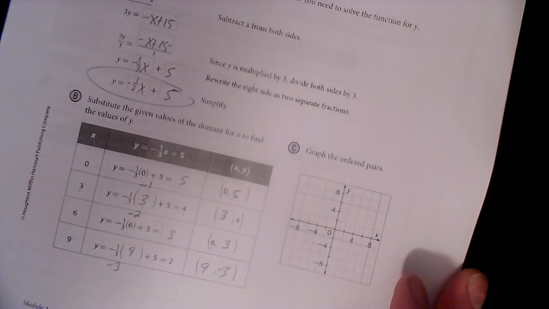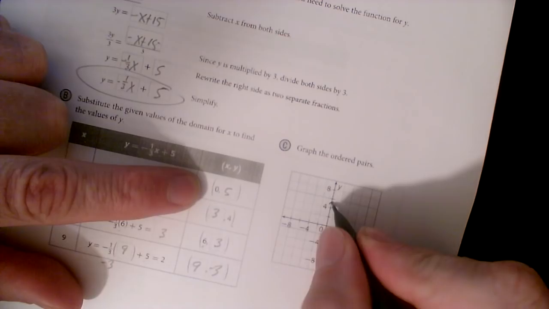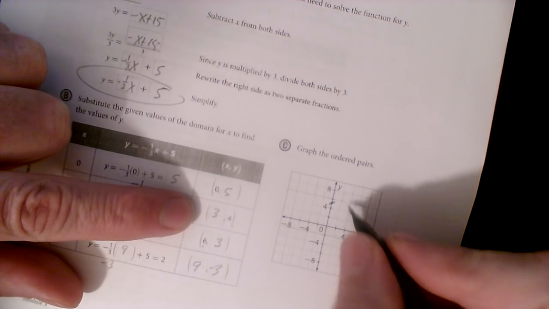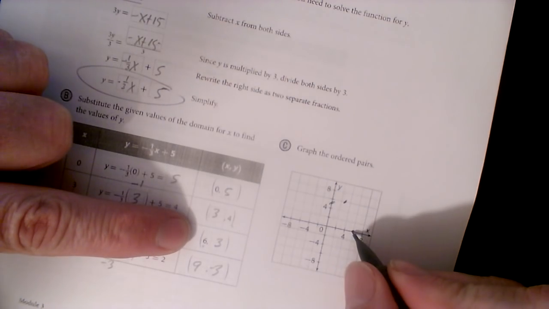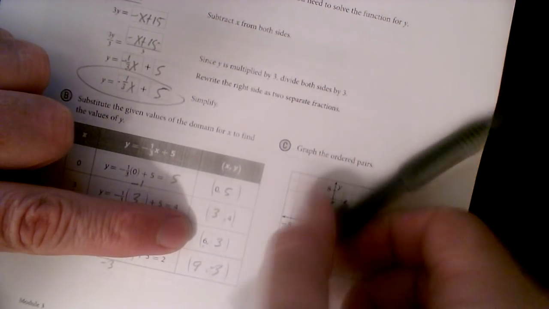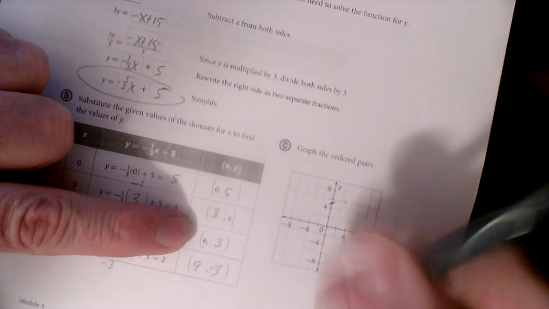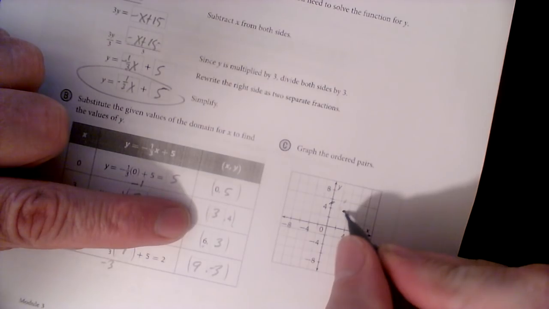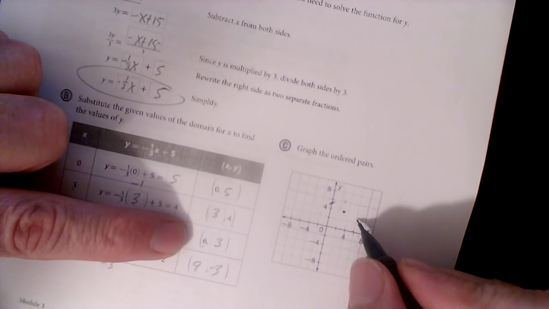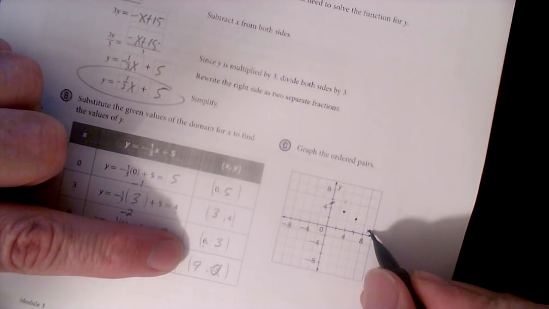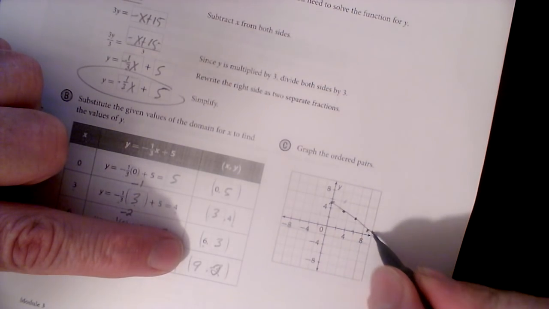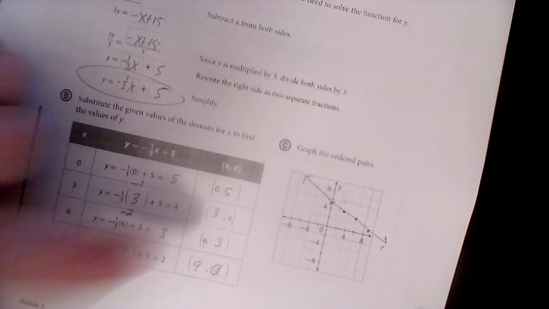And all we're going to do is graph these. So I'm going to graph 0, 5 right here. I'm going to graph 3, 4 right about here, I believe. Oh, 3, 4 is right there. I kind of missed 0, 5, and I did my key wrong. Let's do 3, 4 again. So 3, 4 is right here. I went too high. 6, 3 is right here. And this should be 9, 2. 9, 2 is going to be somewhere around there. We can see this is going to form a line right there.